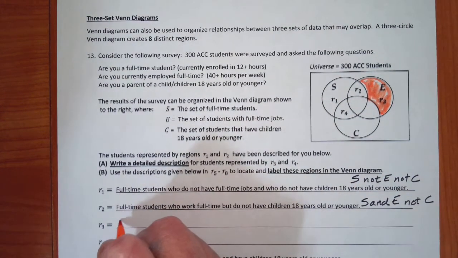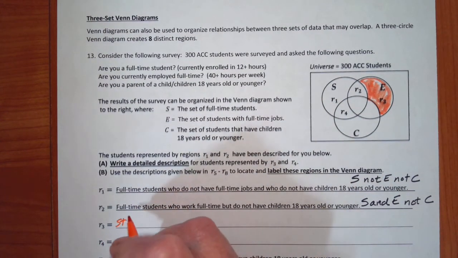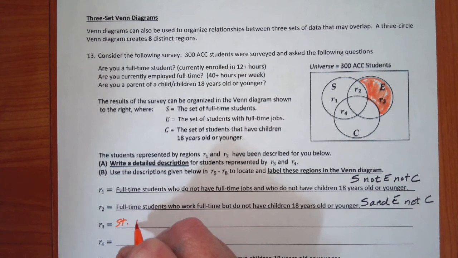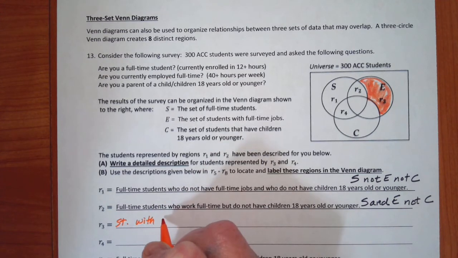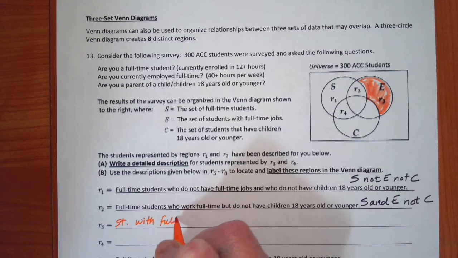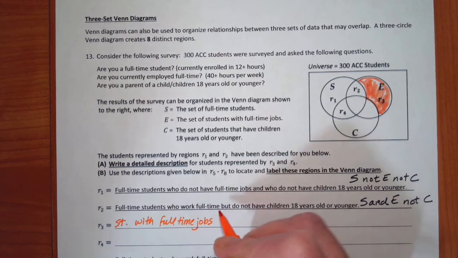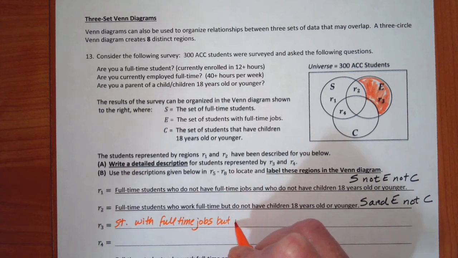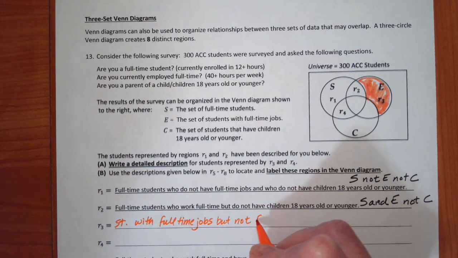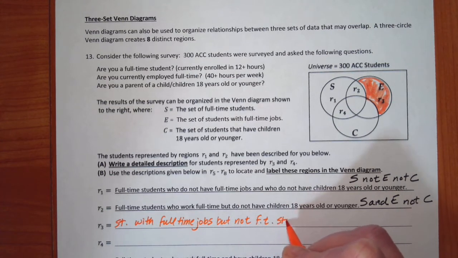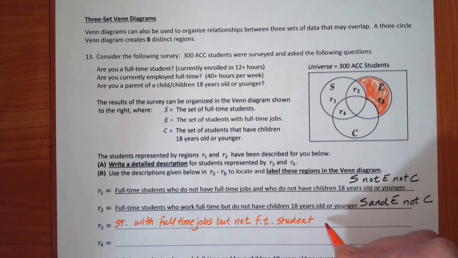So these are students with full-time jobs but not full-time students and no children.